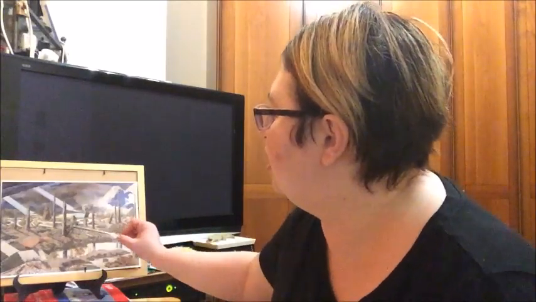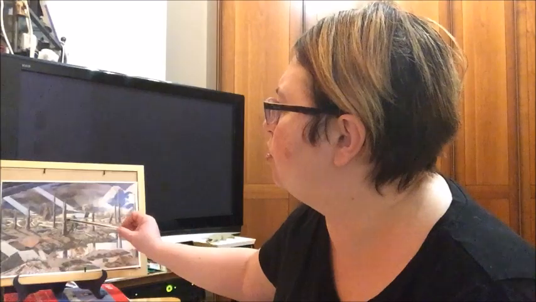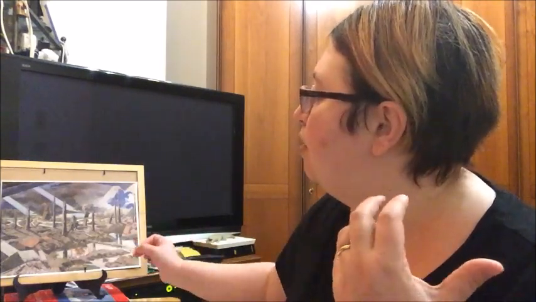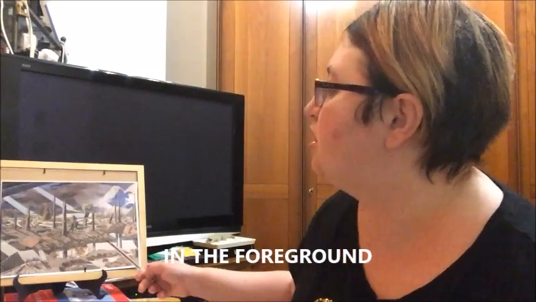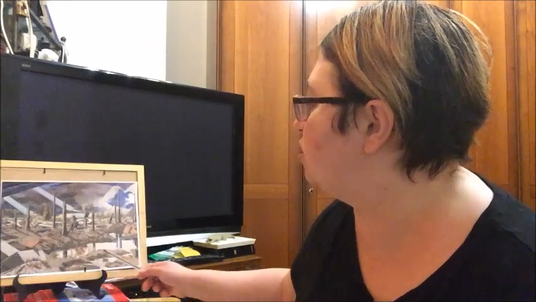So here there are two soldiers, and there are two more soldiers here, very, very tiny. That's also very strange and particular because human beings usually are in the foreground. Here human beings are in the background. What's in the foreground then? There seems to be a pond.